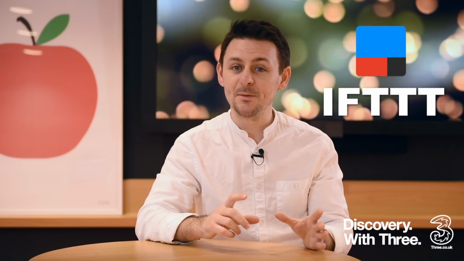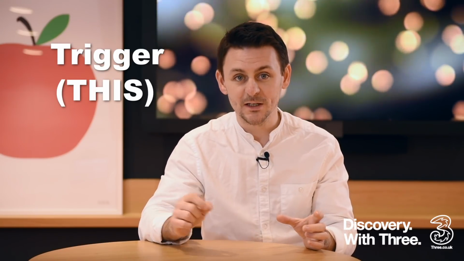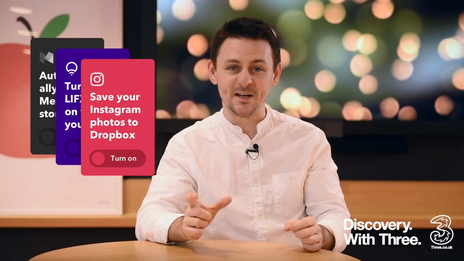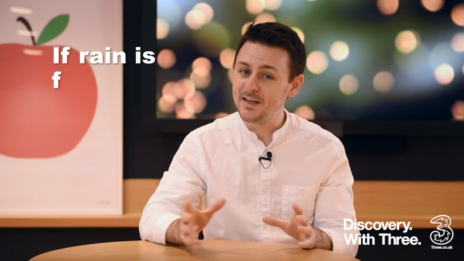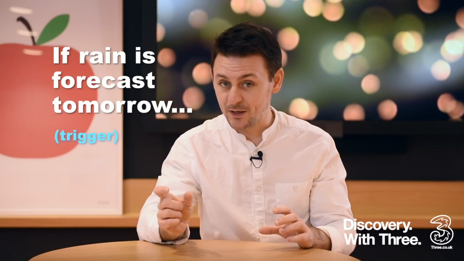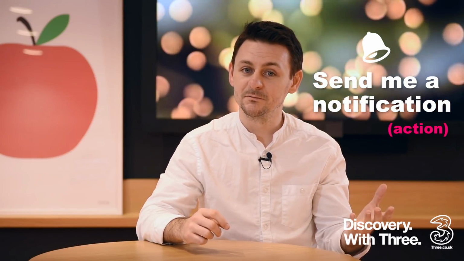IFTTT lets you connect apps, devices or services to other services using triggers, the this part of the formula, and actions, the that part of the formula, to create applets, little rules that run automatically whenever they get triggered. Here's a simple example. If rain is forecast tomorrow, the trigger, send me a notification, the action we want to happen. The first thing you'll need to do is download IFTTT from the App Store or Google Play.